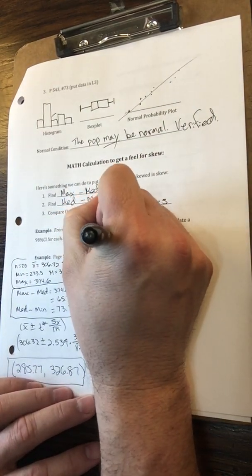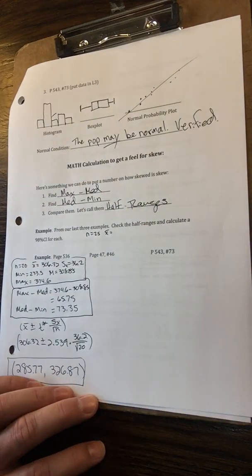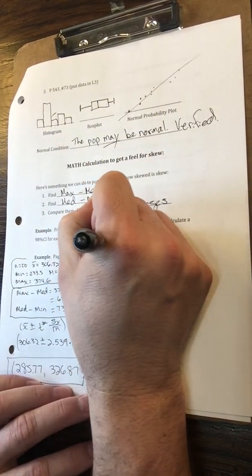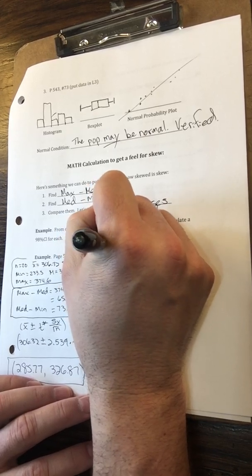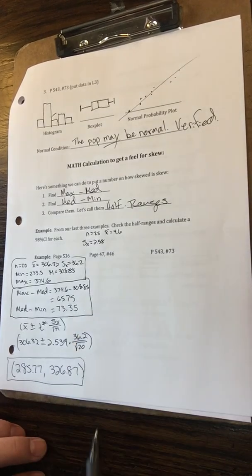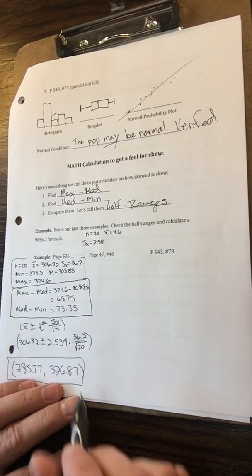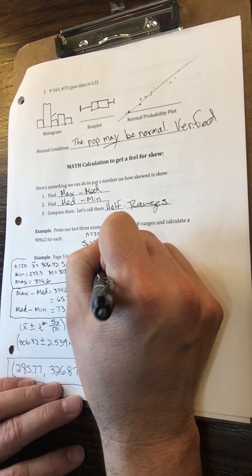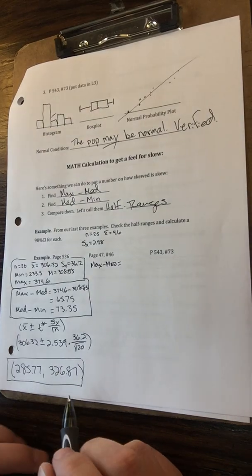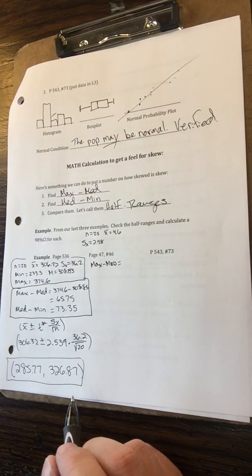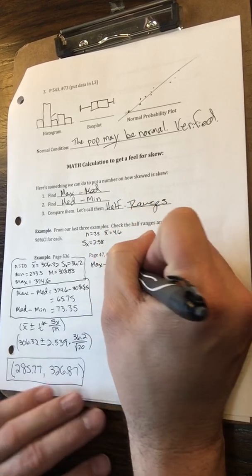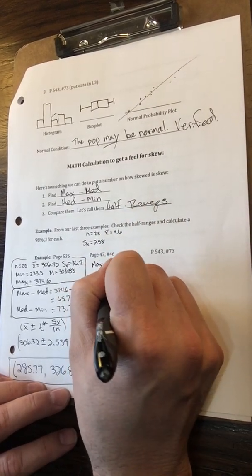N is equal to 25. X bar is equal to 4.6. The sample standard deviation is 2.58. And then I'm just going to write down what the max, the median, and the minimum are, just to save room so this doesn't get ugly out of control. So max minus the median. The maximum minus the median ends up being 11 minus 4, which is equal to 7.